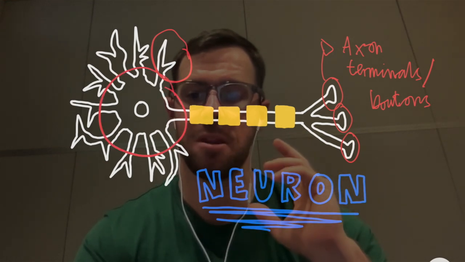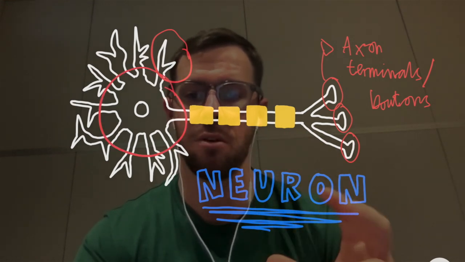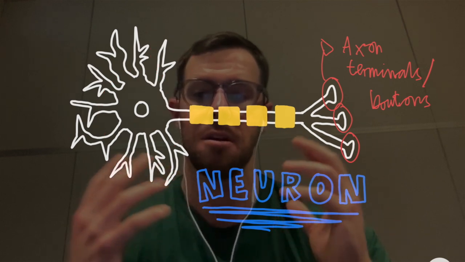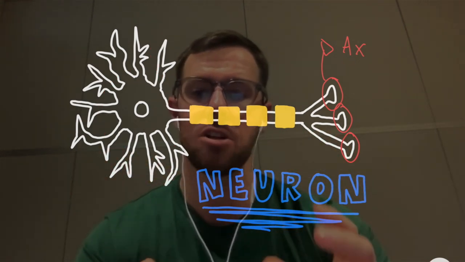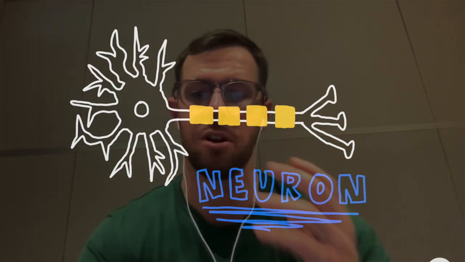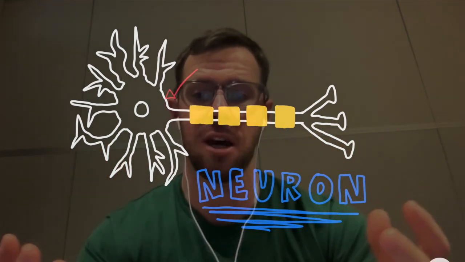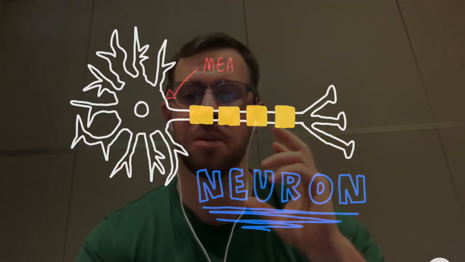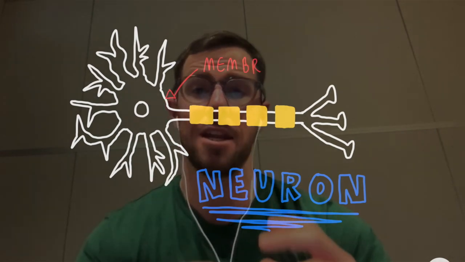Also, we need to remember that the inside and the outside of the neuron is separated by a cell membrane, which precisely controls the internal environment of the neuron relative to the outside. As neurons are excitable cells, its membrane is excitable.